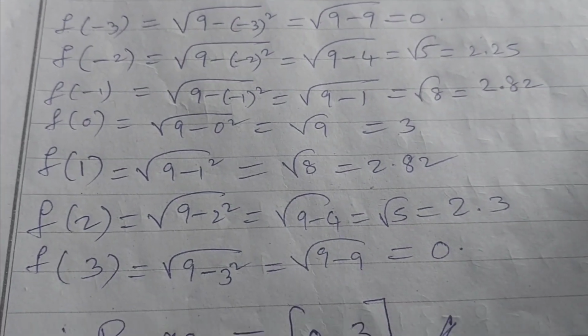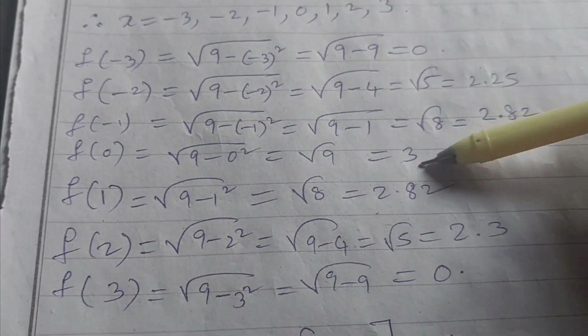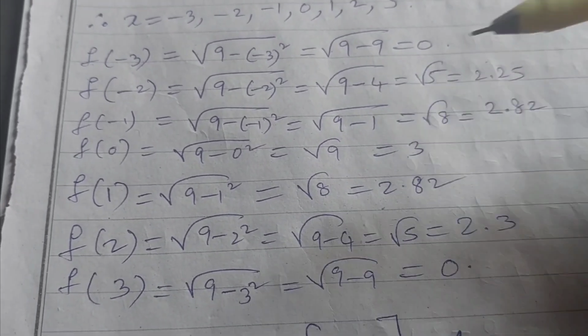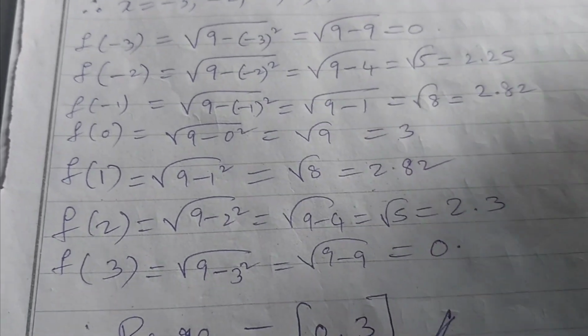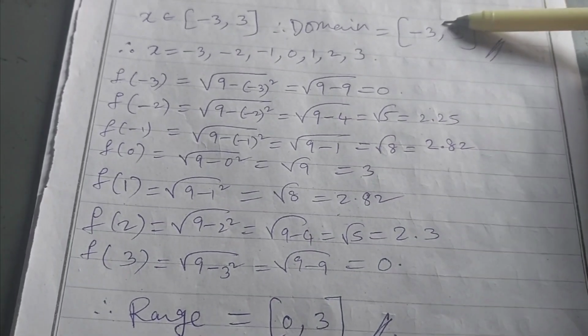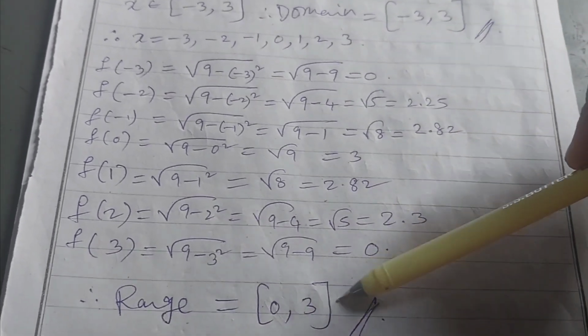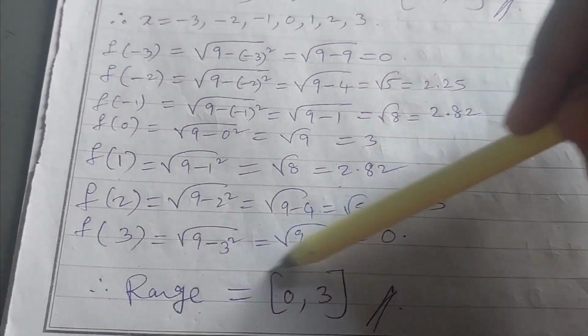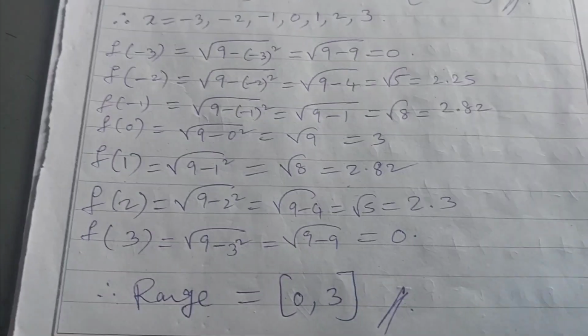Now f of 1, f of 2, f of 3. The same numbers only, it is giving the same results. 2.3 means 2.25 approximate, and 0. So now the domain is minus 3 comma 3. For this domain it is giving results from 0 to maximum 3. So range is interval 0 comma 3.